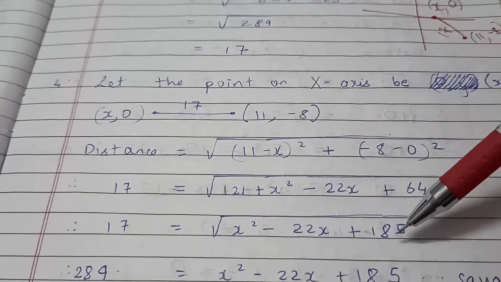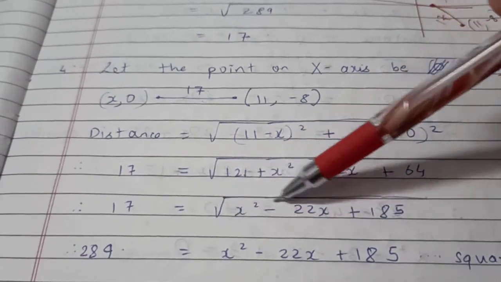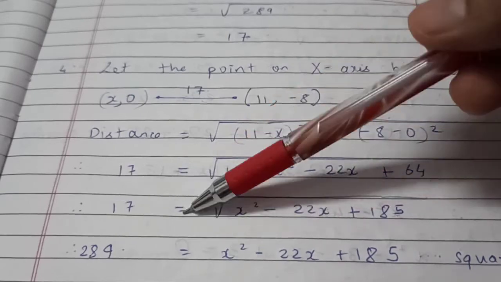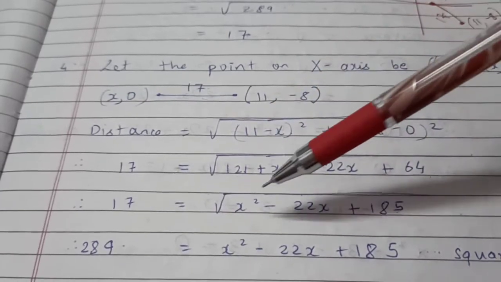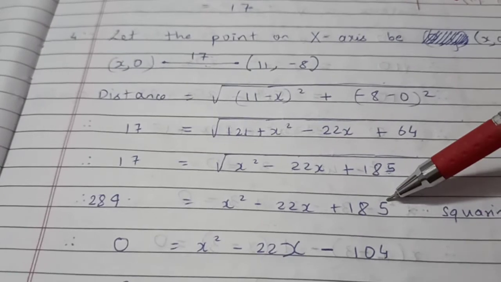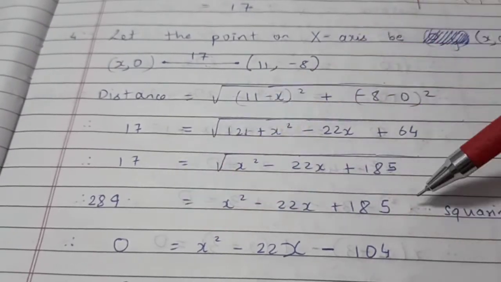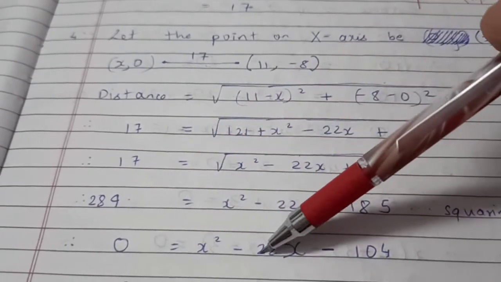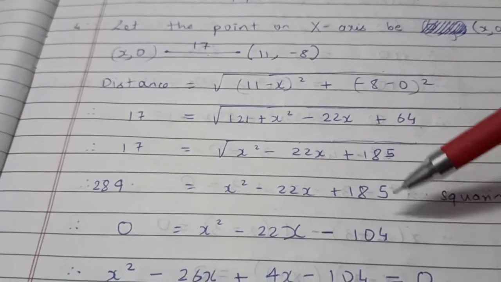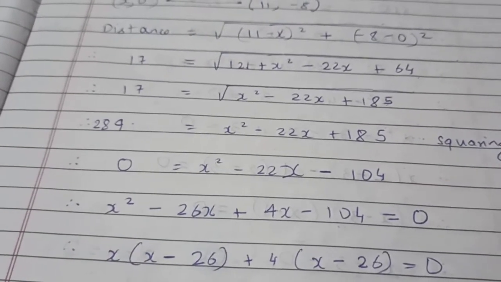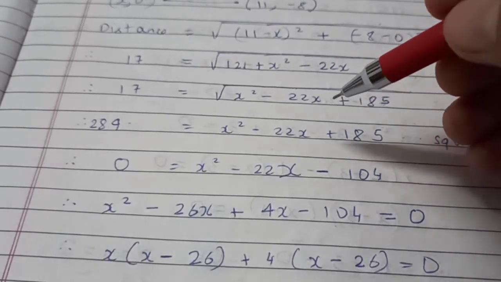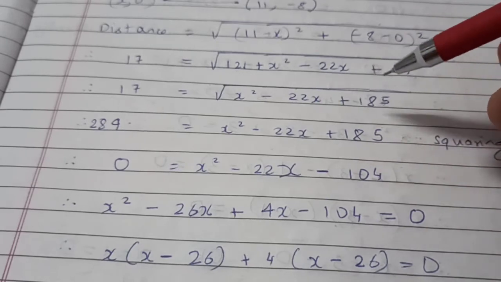Solve it further. Get rid of this root sign now by squaring both the sides. That's the only way we can get rid of it. Send 289 on the other side, so 0 will remain here. This becomes a quadratic equation. So we'll have to do splitting the middle term, which you are an expert in.